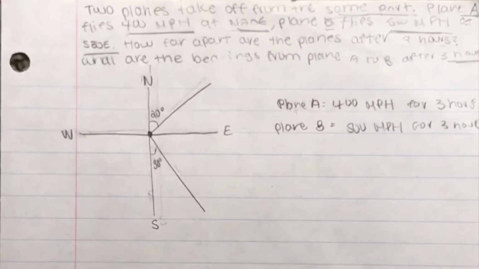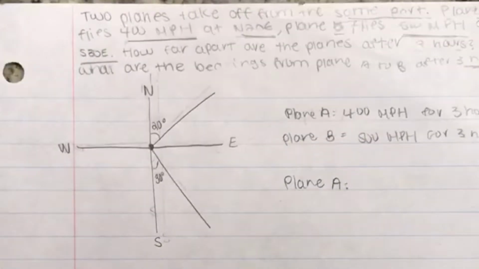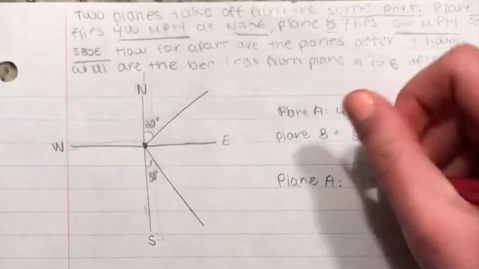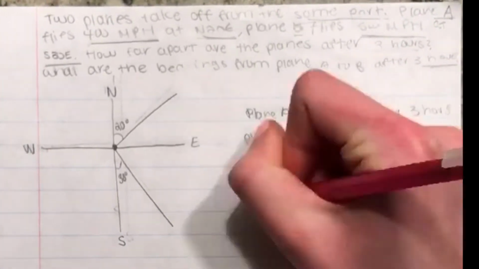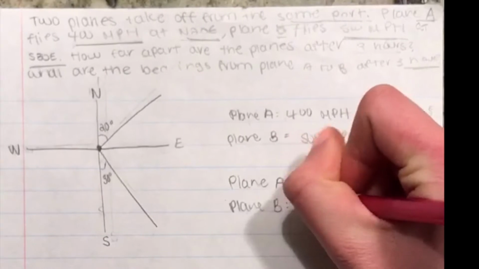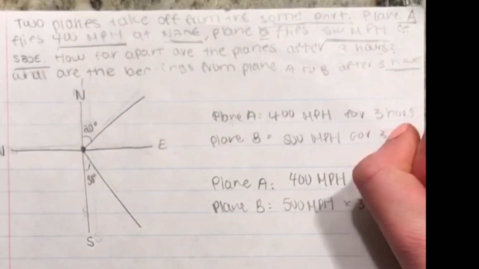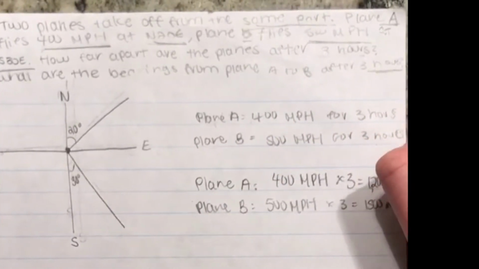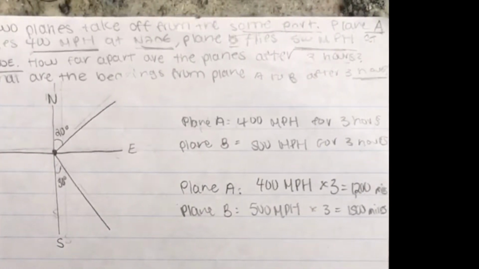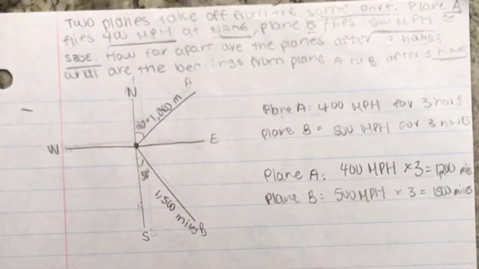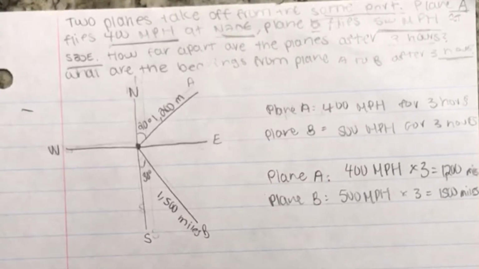Since you know that plane A flies at a rate of 400 mph and the problem asks for the length of 3 hours, the next step is to find the distance plane A and plane B travel. To do this, you multiply the rate by the time for each. As you can see, plane A travels 1,200 miles and plane B travels 1,500 miles. The problem is asking for the distance between plane A and B, so we can draw a connecting line and label it X.